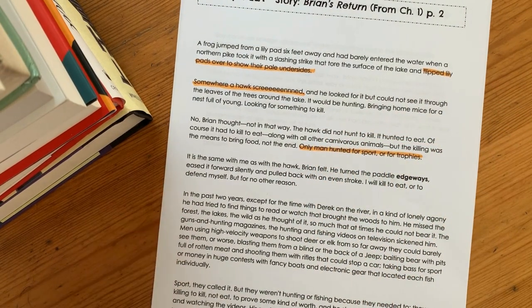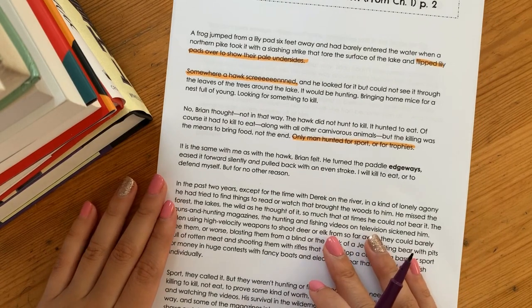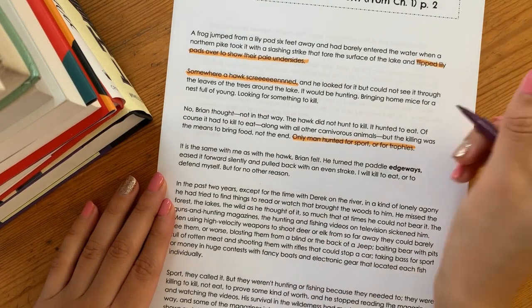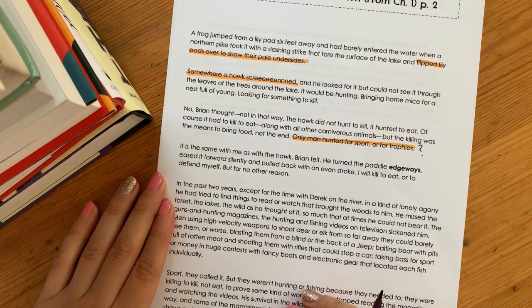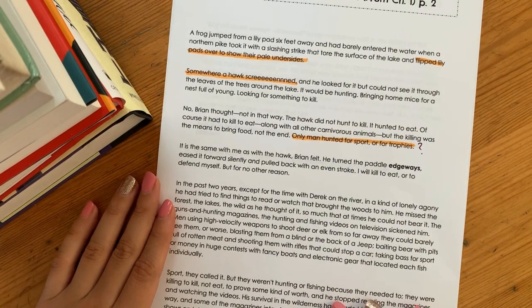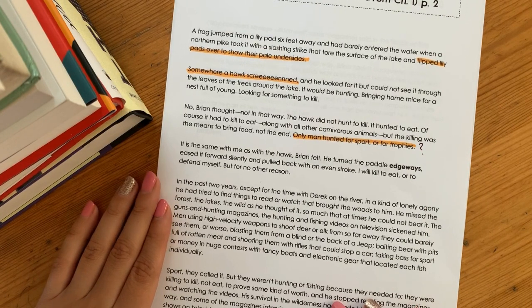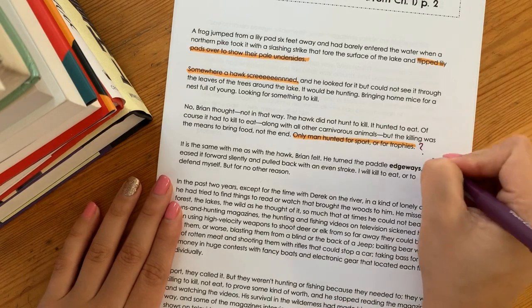It is the same as with me as with the hawk, Brian felt. He turned the paddle edgeways, put a little question mark right here, eased forward silently and pulled back with an even stroke. I will kill to eat or to defend myself, but for no other reason. So he doesn't like to hurt people.